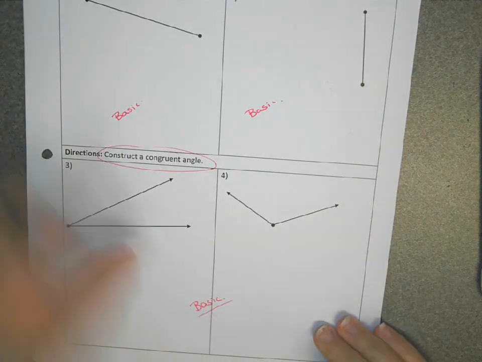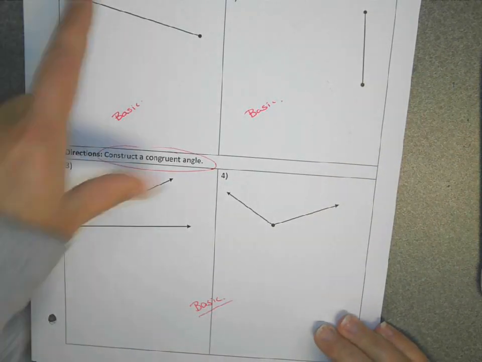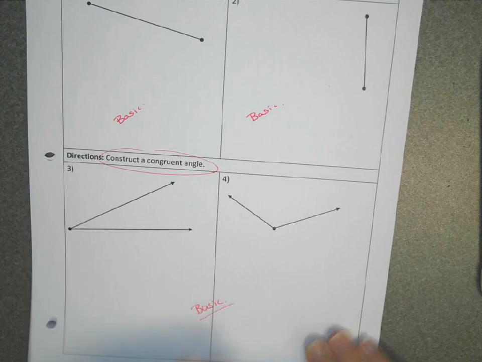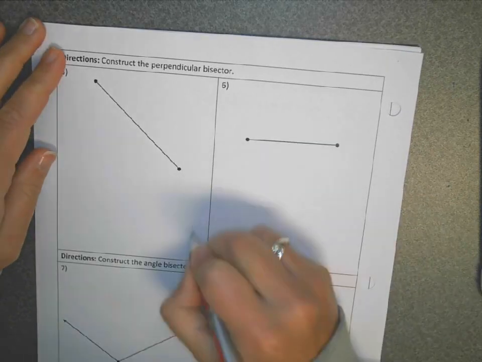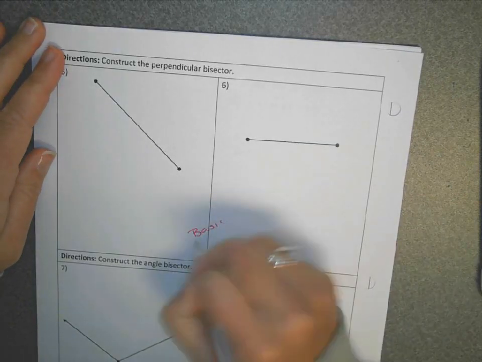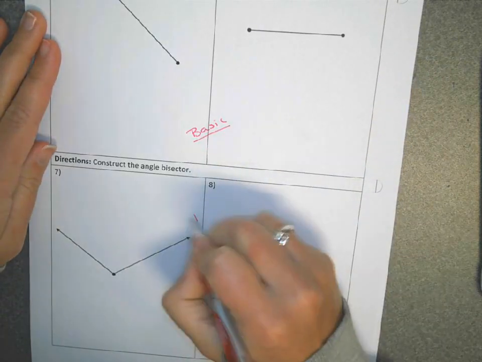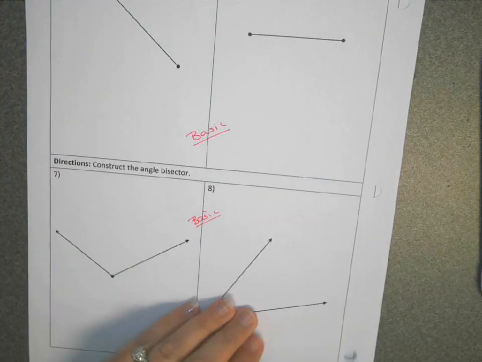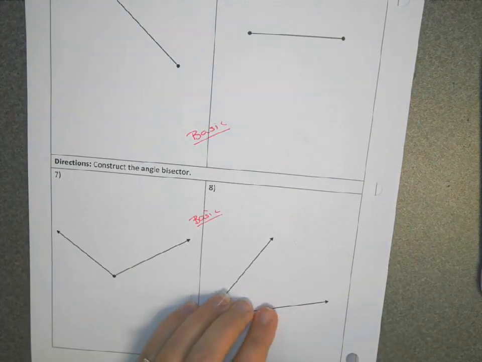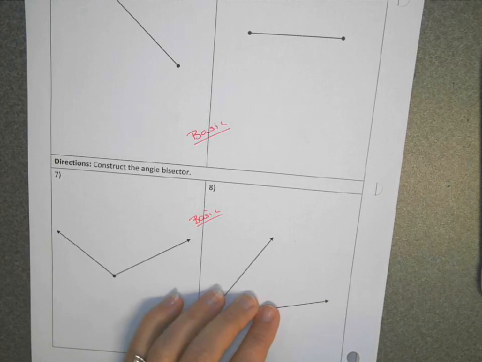Remember whenever you're constructing something new, like a congruent segment or a congruent angle, we always start with a ray. On the back side, the perpendicular bisectors. These are your basic constructions, so you can watch that video to see your perpendicular bisectors. Angle bisectors are also your basic constructions. So I'm not going to go through those, but I am going to go through how to use these 4 basic constructions to do the multi-step construction.